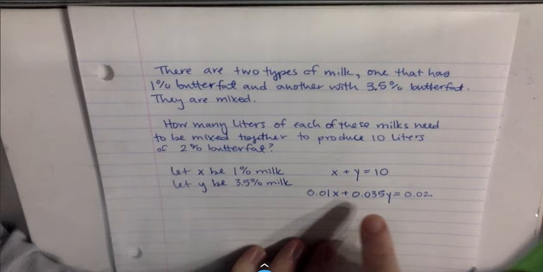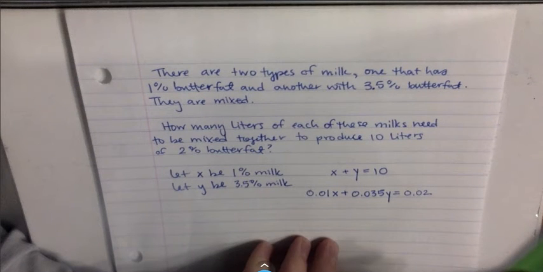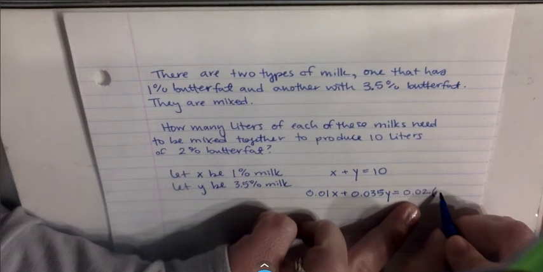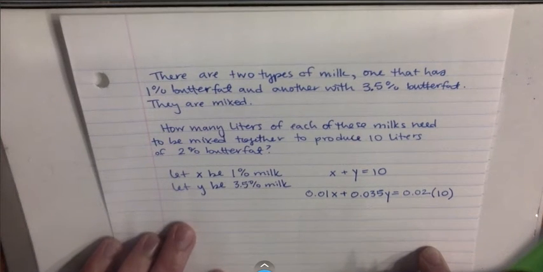So I need the number of liters of 1% milk plus the number of liters of 3.5% milk equaling the 10 total liters of 2% milk we are going to have.